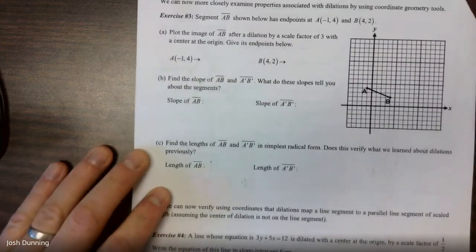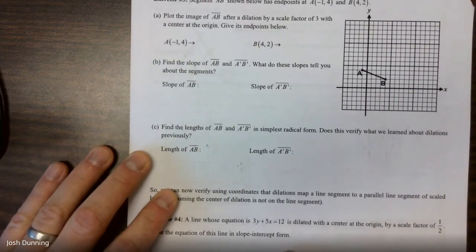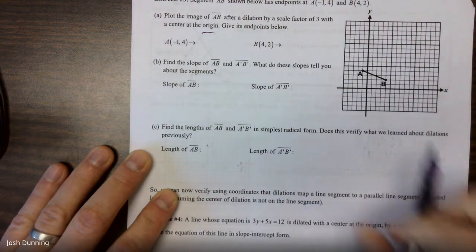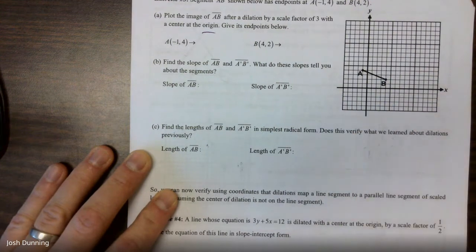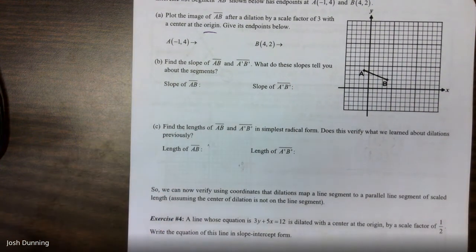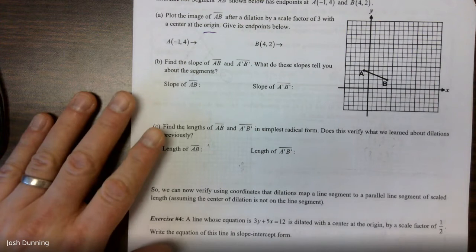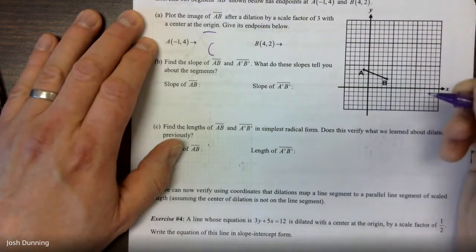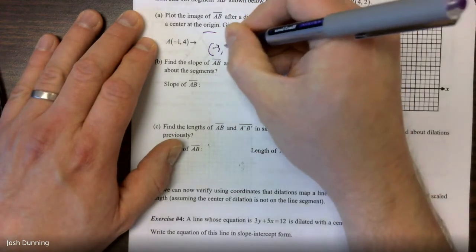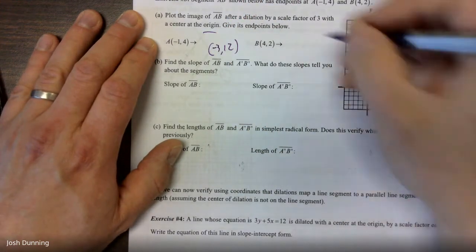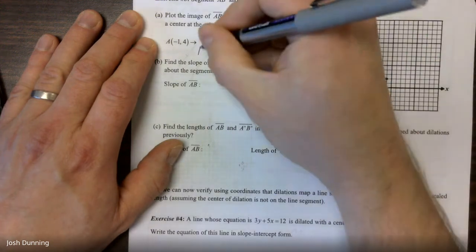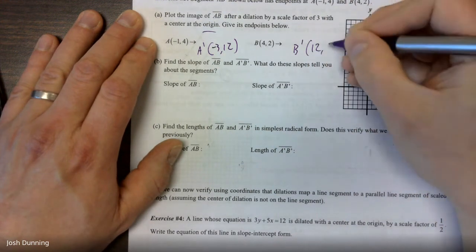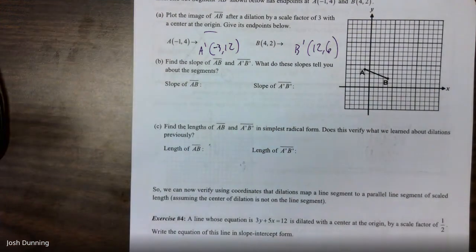All right. This time we're going to dilate a line segment. We're centered at the origin still, so that's good. And hey, they already gave us the coordinates here, so we don't have to worry about that. So we'll just do some multiplication here. Scale factor of 3. So negative 1 times 3 is negative 3. 4 times 3, 12. And then B prime is (12, 6). We're just multiplying.